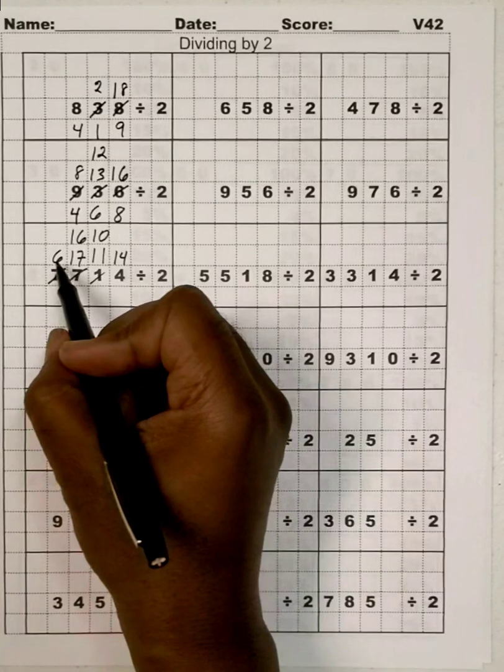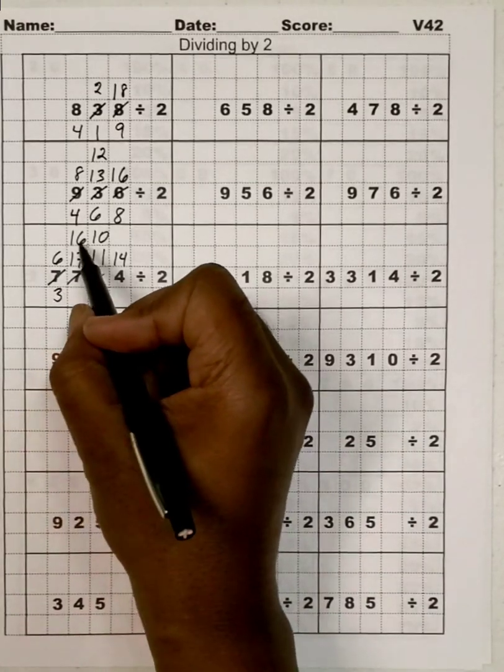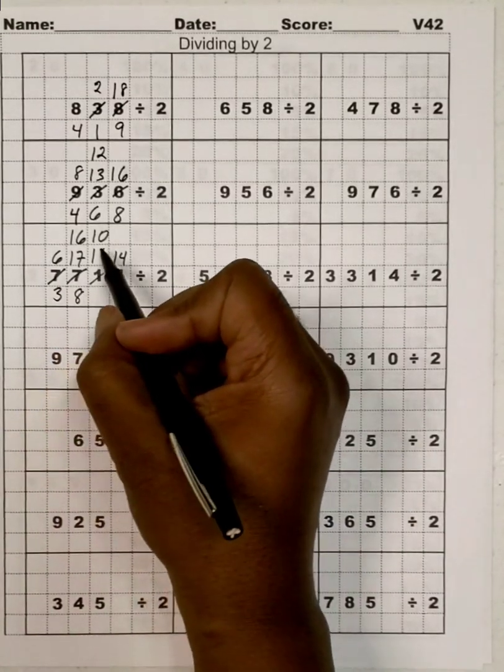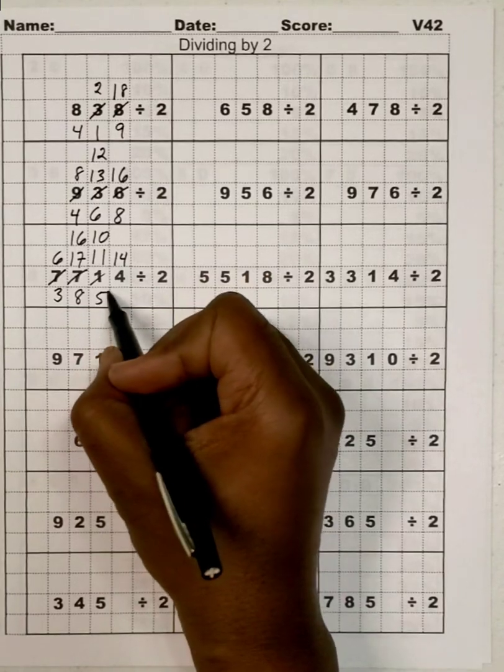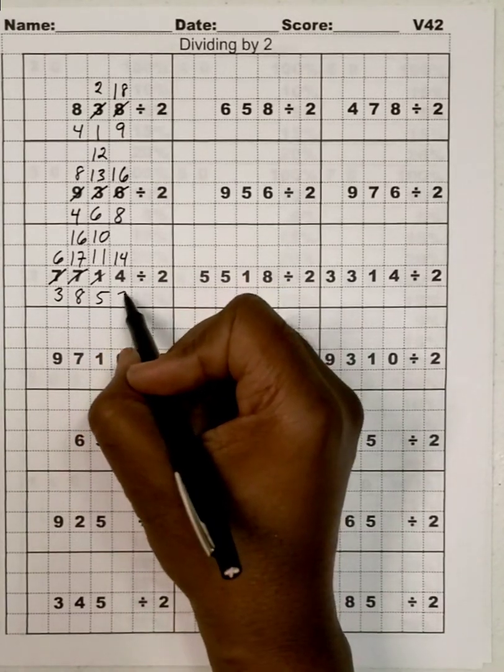Now, half of 6 is 3. Half of 16 is 8. Half of 10 is 5. Half of 14 is 7.